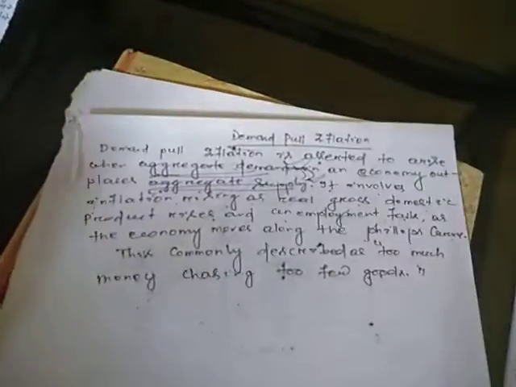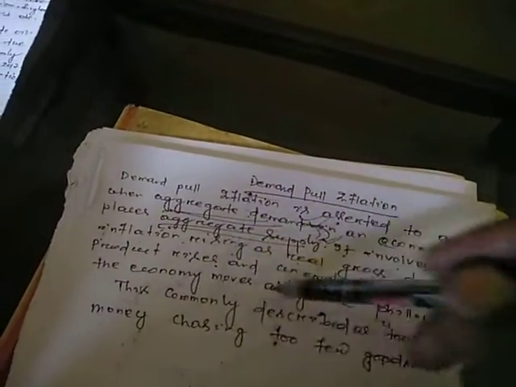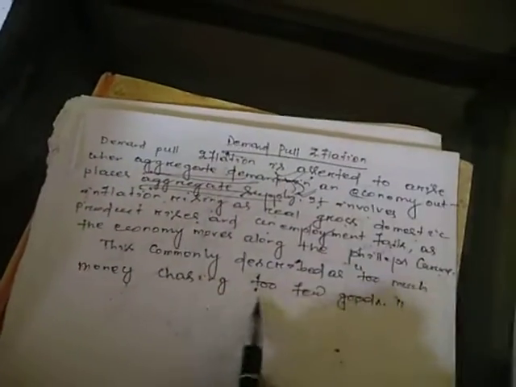Meaning what number of demand will be there. If a single person creates a demand, that is called a demand of an individual. But when a group of persons create demand, that is known as aggregate demand, just like aggregate supply also in that way. So this is commonly described as too much money chasing too few goods.